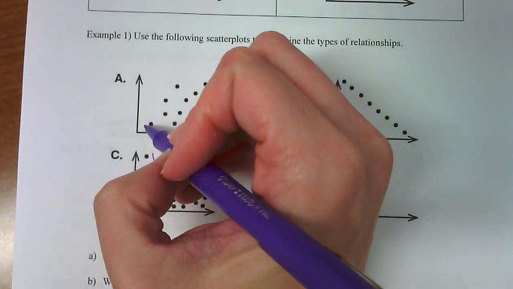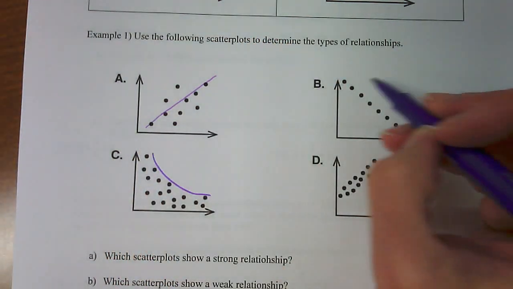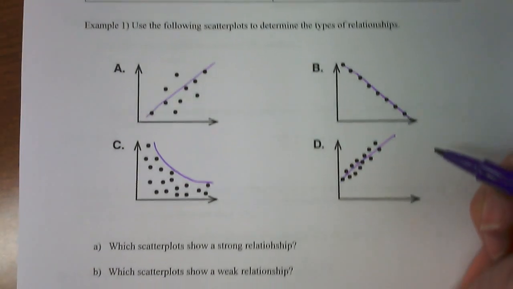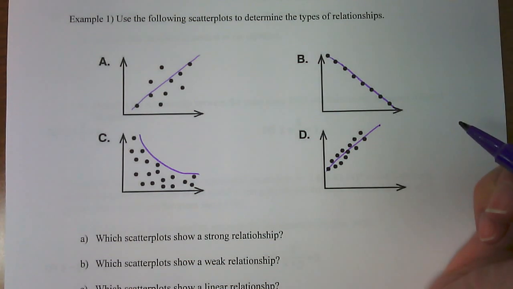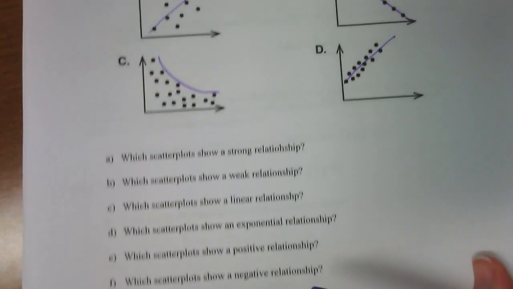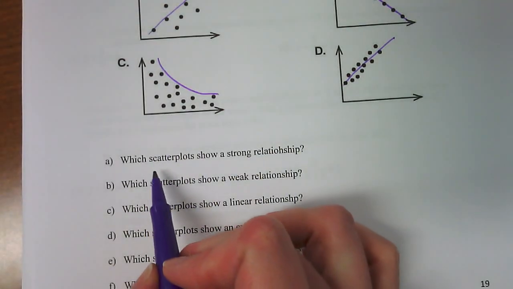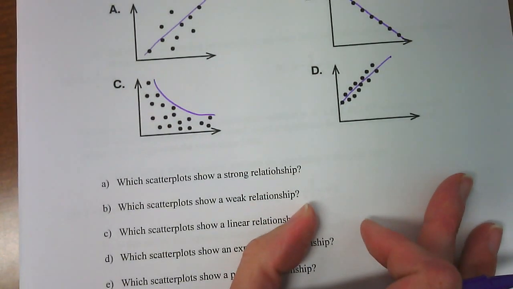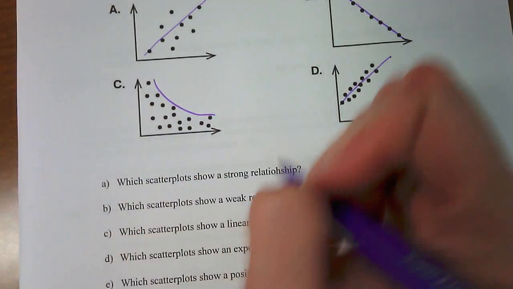The other graphs, if we had to group them together, are more of a line. Okay, so we're going to talk about linear versus exponential. We're going to talk about strong versus weak, positive versus negative, those kind of things. So first off, which ones show a strong relationship? Strong means that they're going to be close to the line.